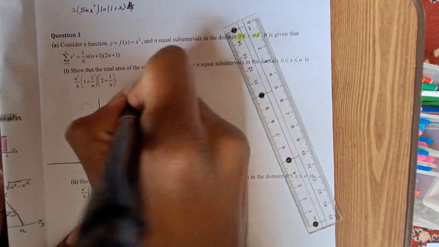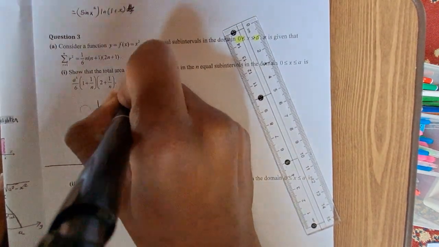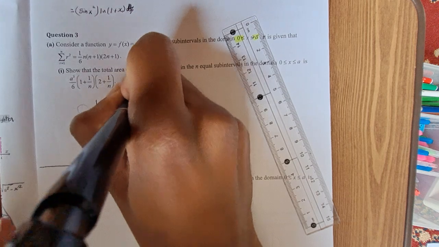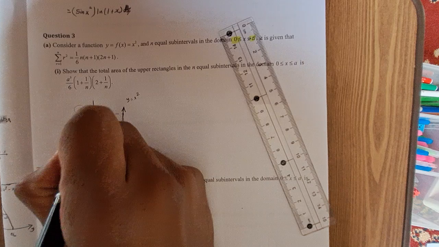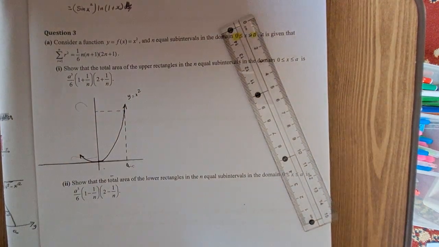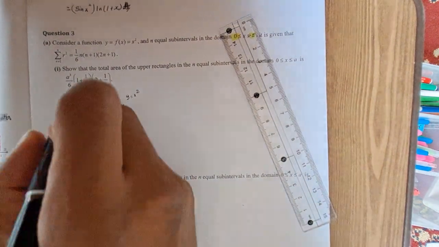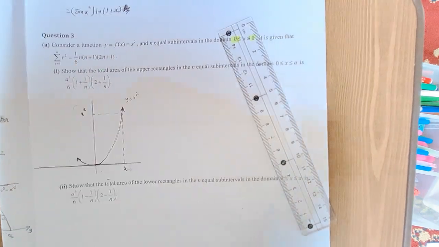If y is equal to x squared, and you sub in the x coordinate A, the y value is going to be a squared. So you can plot that in.